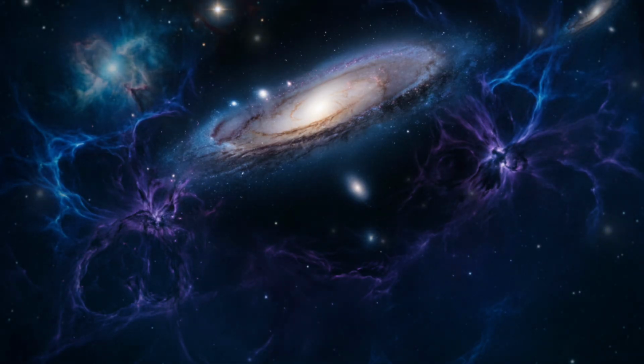In other words, the universe we see may not be the real universe at all. It may simply be the glowing surface of something far larger and far stranger. A hidden cosmic scaffold made of matter we still do not understand.